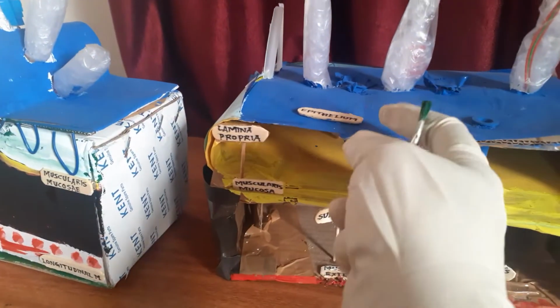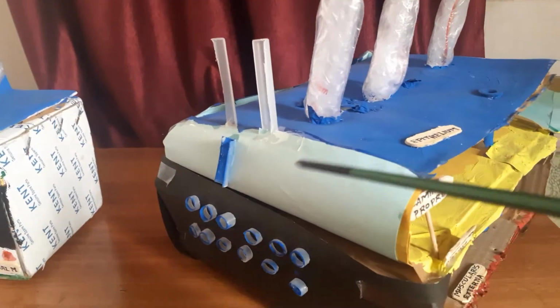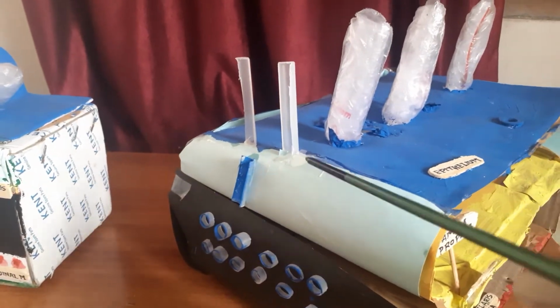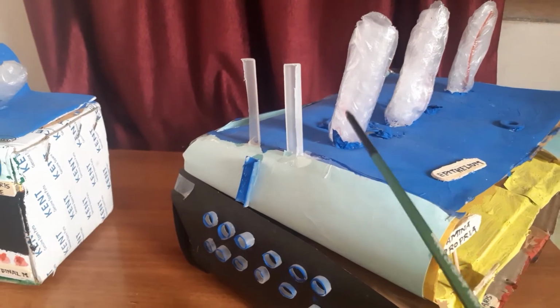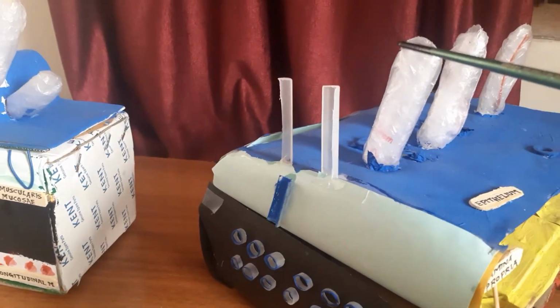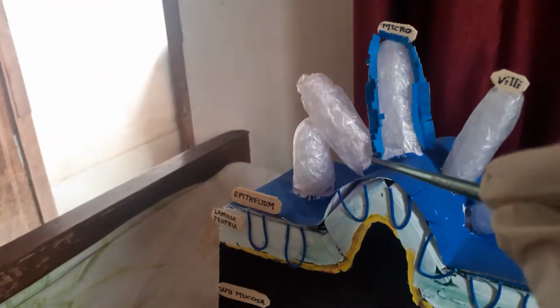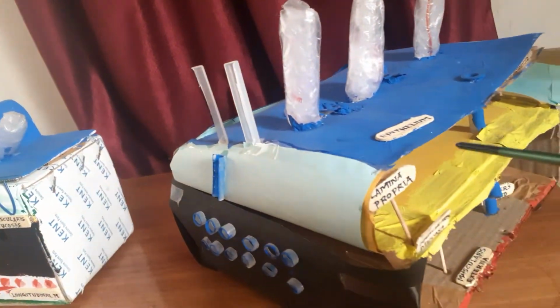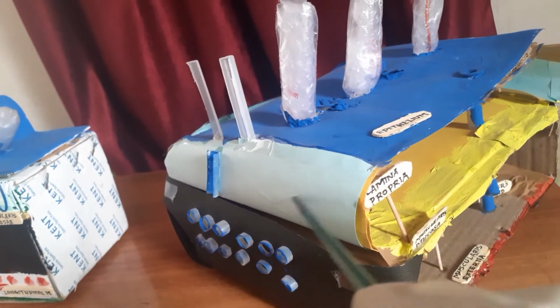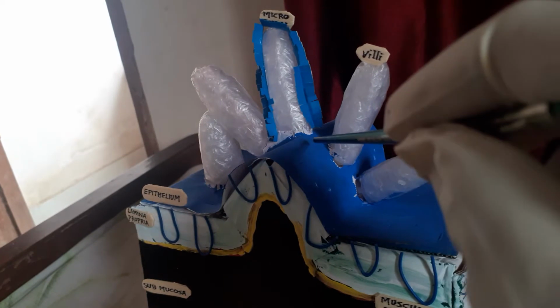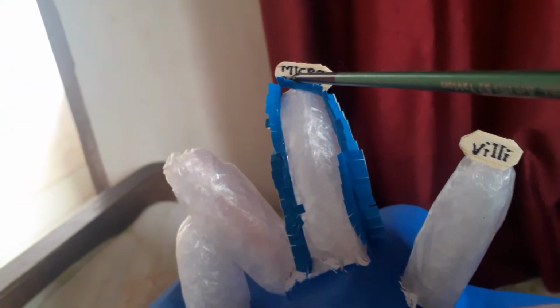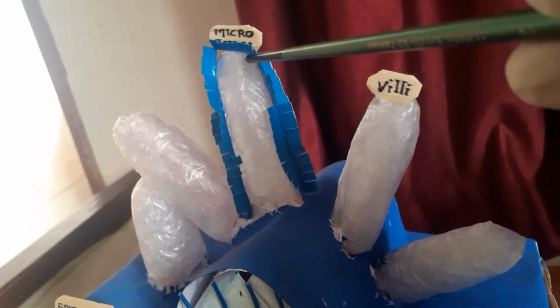This is in what I am showing is of the same color, that is the protrusion of the lamina propria, but it is inset by the microvilli. This is villi, the protrusion of the lamina propria, but the epithelium protrusion is known as the microvilli. And this is villi and this is microvilli.